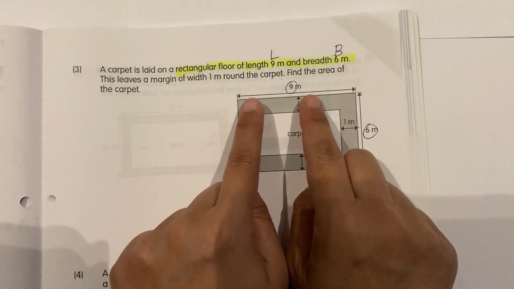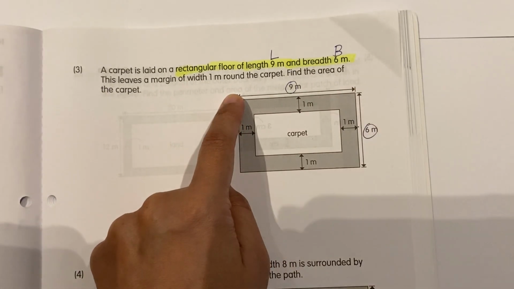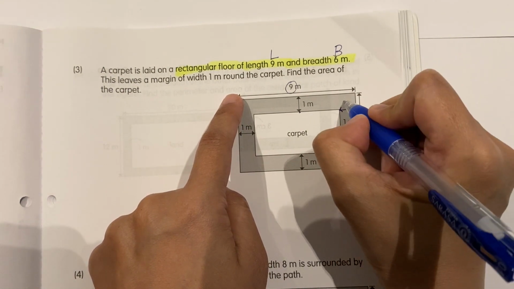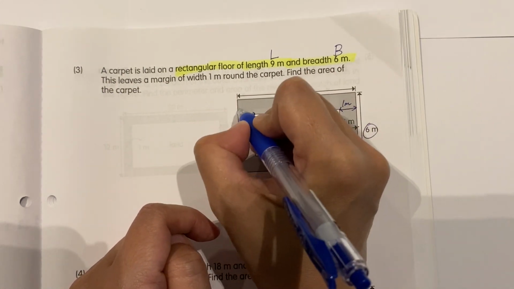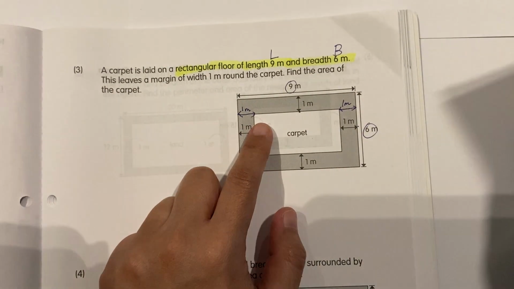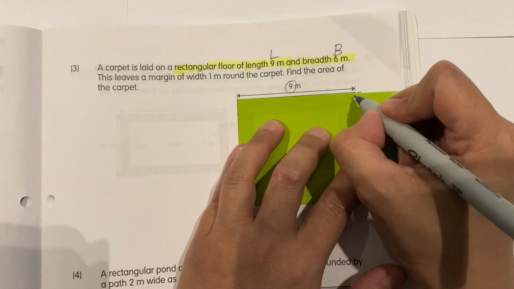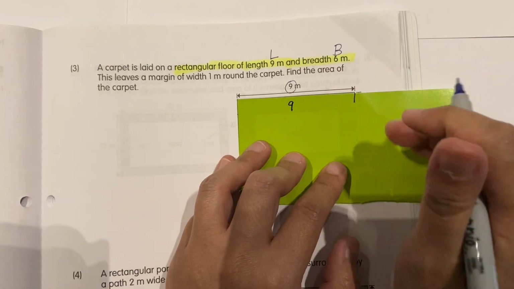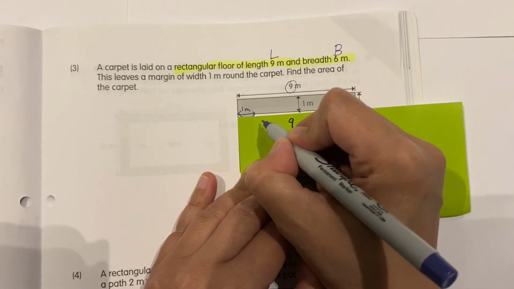Now if you have the whole length of the floor as 9, now remember this part here is the border that is not covered. And this part here is again another border that's not covered. Can you tell me what is the length of the carpet? So here, you see here, we have the whole piece, the whole length is 9. So you shift this down. Now the carpet is only up to here and here.